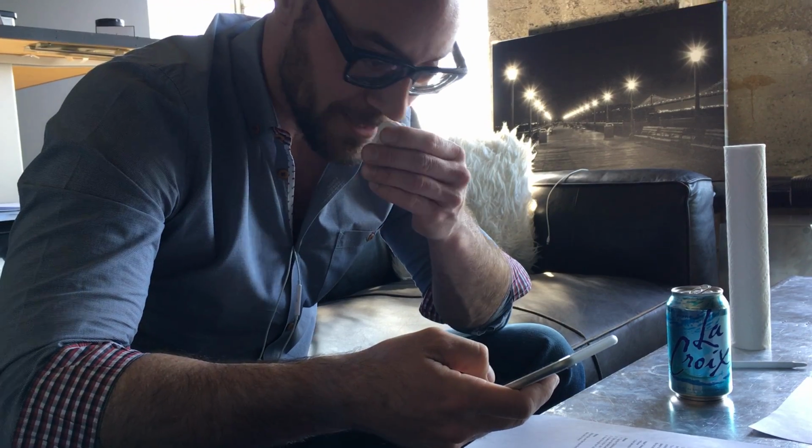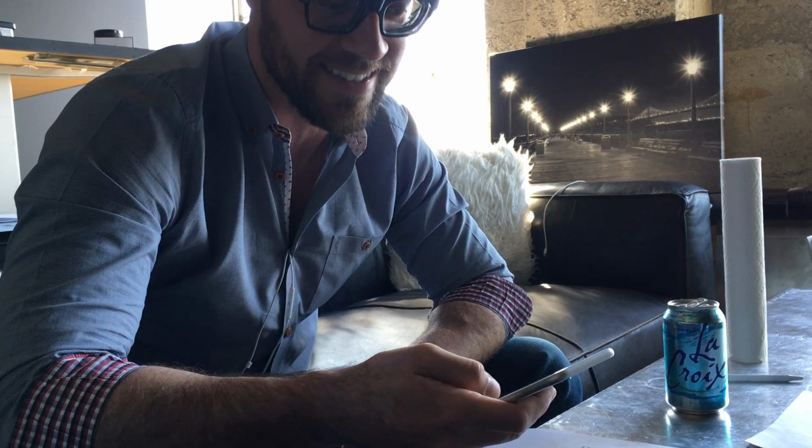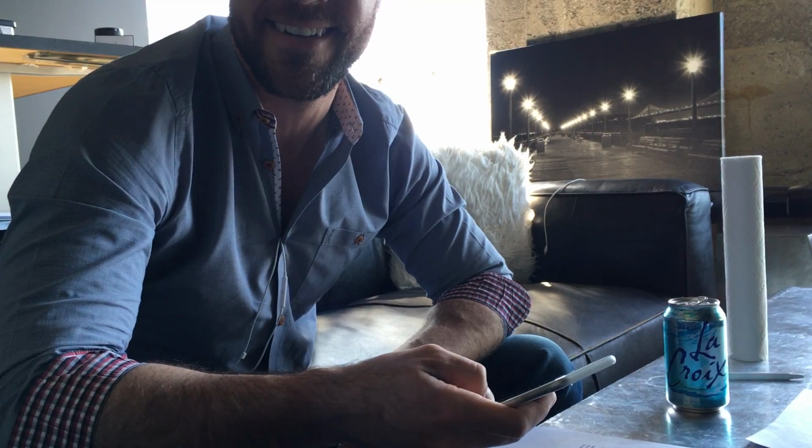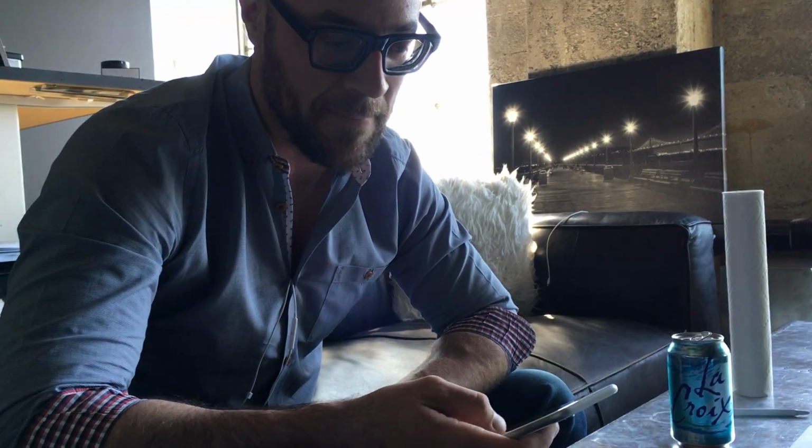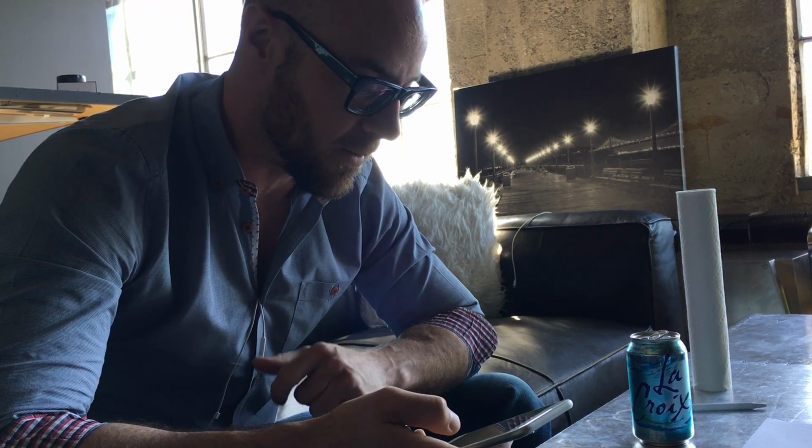Talisker is one of my favorite scotches, so that's cool. That's on there. Distiller score 97. Is that real? That's great. Yeah, that's my favorite scotch. All right, Macallan. Let's just dig into this Macallan 18 though.